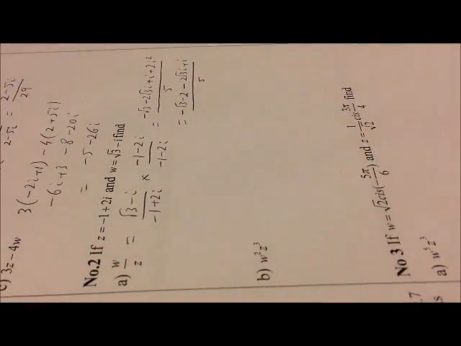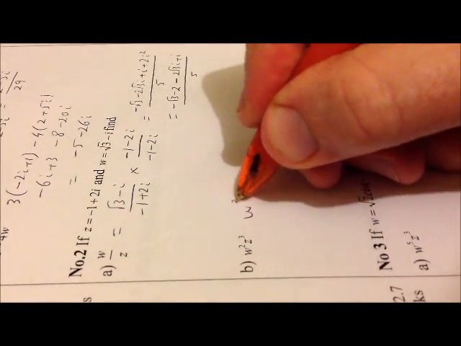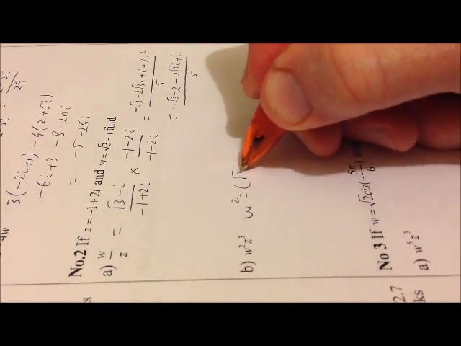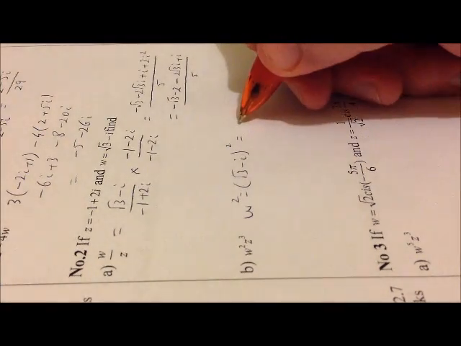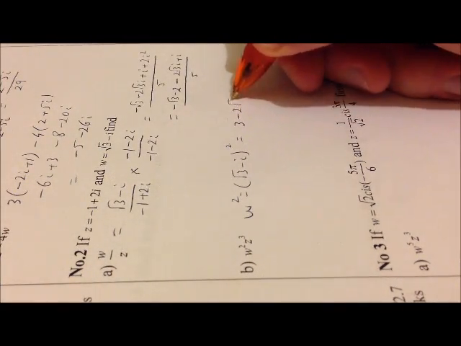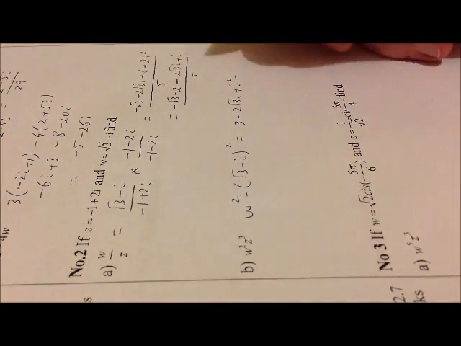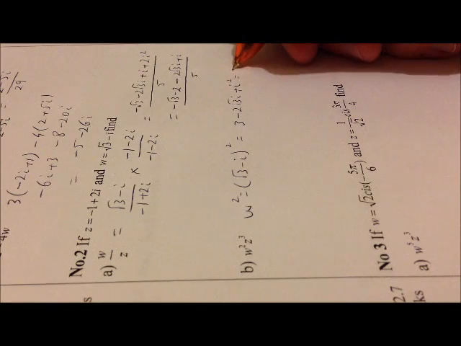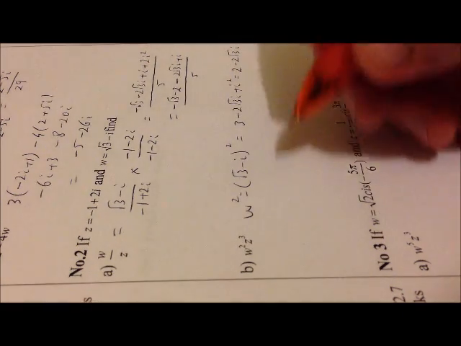w squared and z cubed. Let's first of all work out w squared. So w squared is root 3 minus i all squared, which is 3 minus 2 root 3i plus i squared. i squared is negative 1, so this becomes 2 minus 2 root 3i.